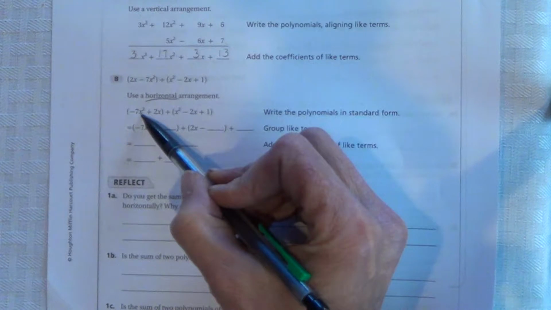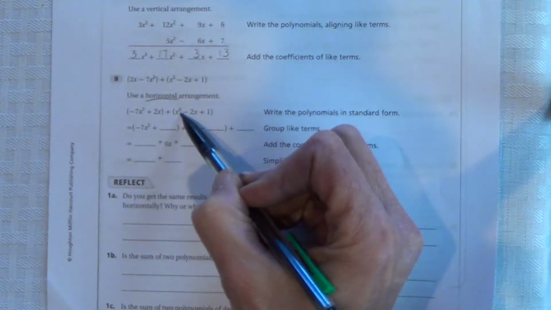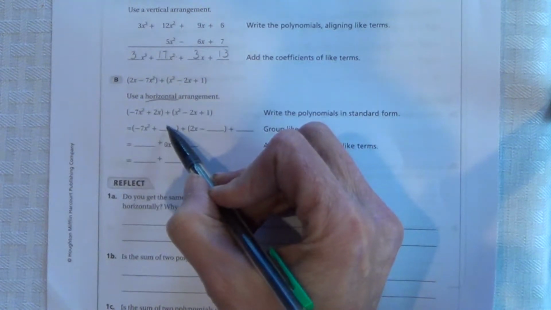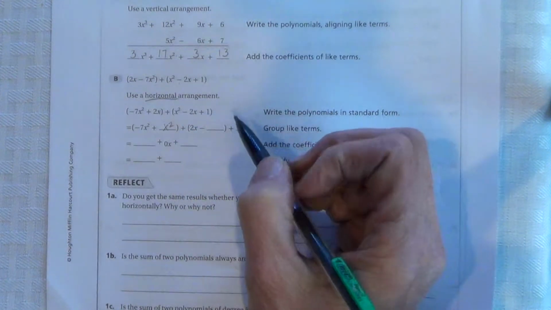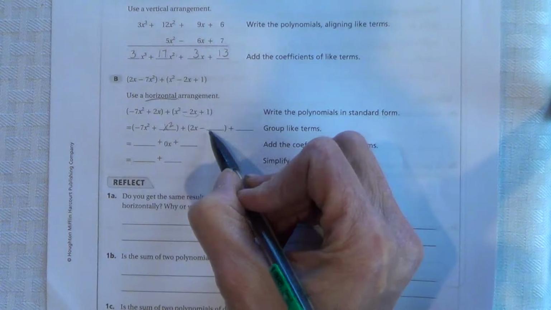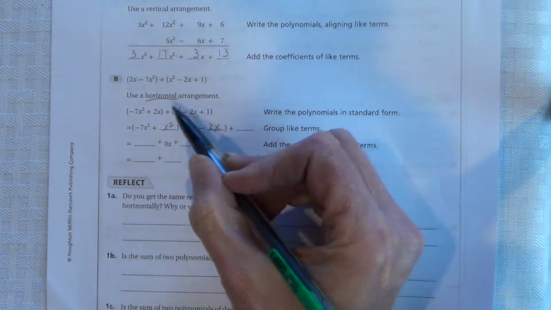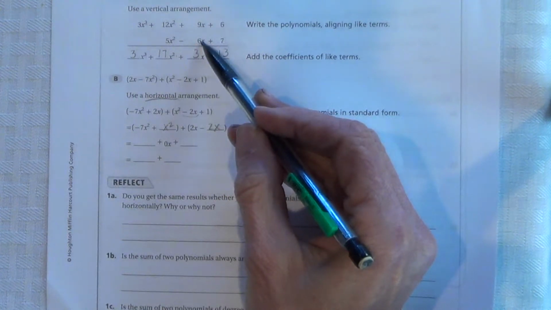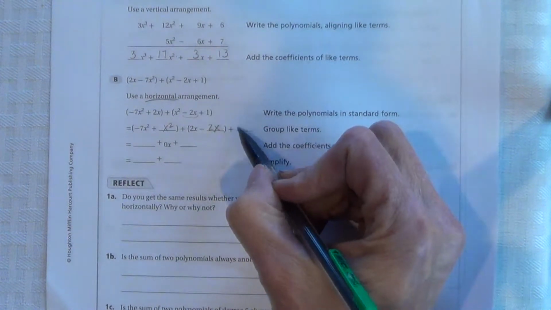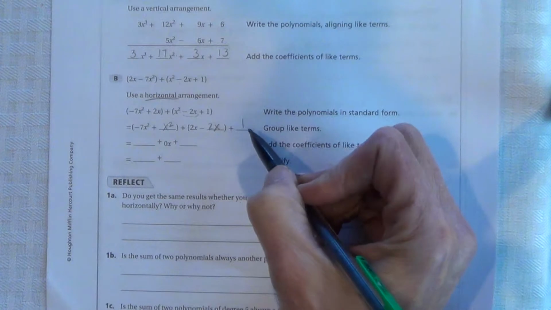So we have x squared as our first term, and here we have an x squared. So we would add those two together. Horizontally, we just group them together. Next, we have a 2x, and we have a minus 2x. So even though we're adding them, you have to bring in the negative, just like you did up here on the negative 6x. And then finally, the constant term is a 1.